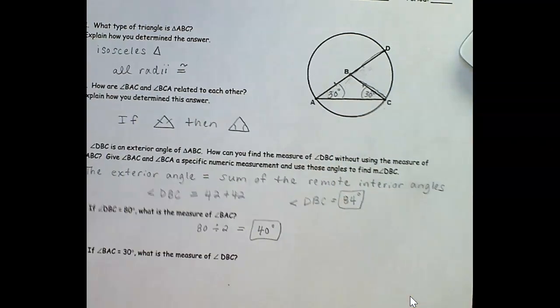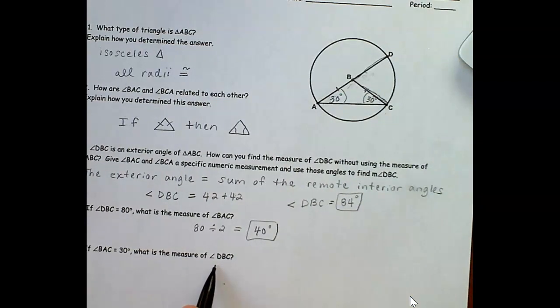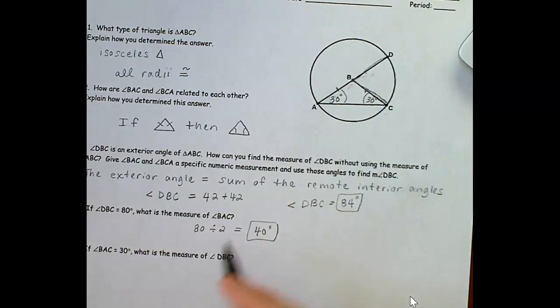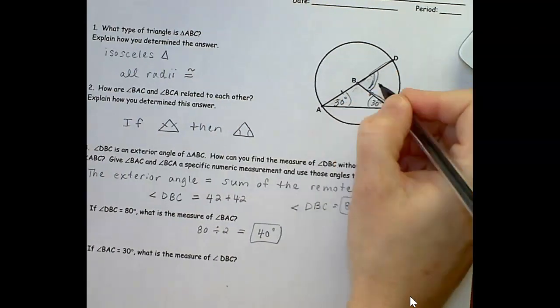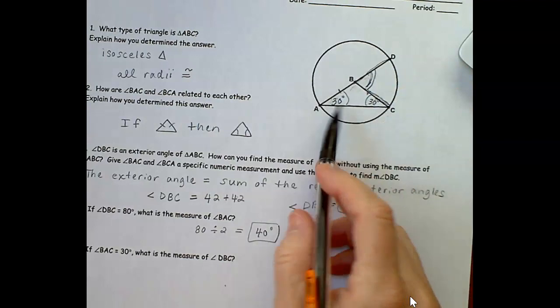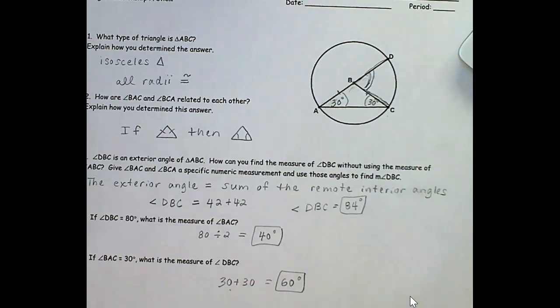So this is kind of like the question we just did. If I want to know the measure of angle DBC, which is my exterior angle, it is equal to the sum of the remote interior. So my sum of the remote interior would just be 30 plus 30, which is going to be 60 degrees. So there's your warm-up before we get to some definitions today.